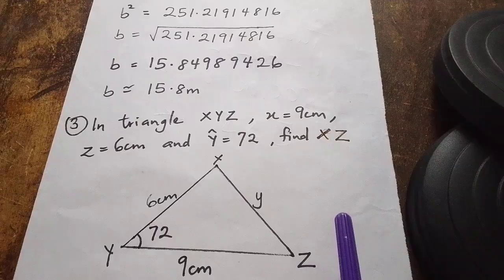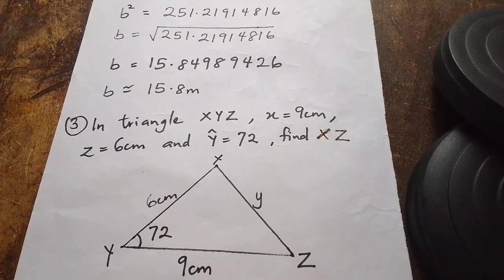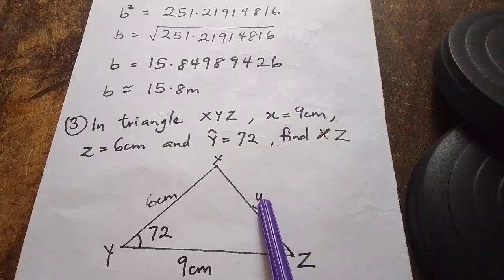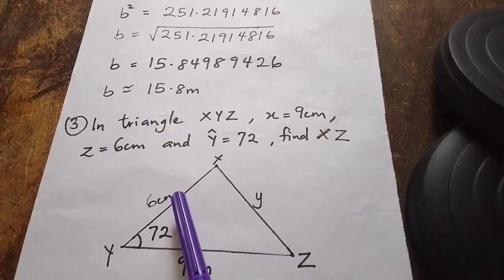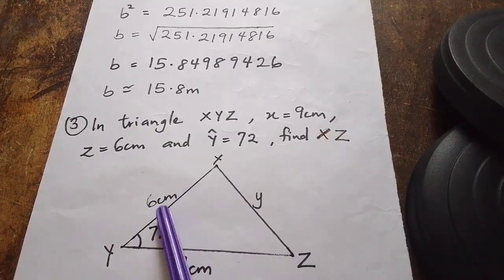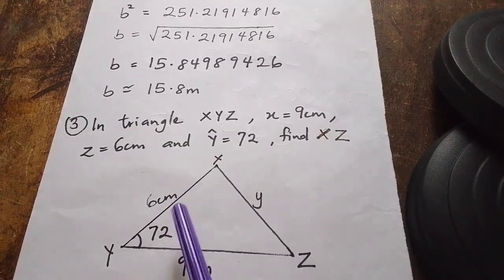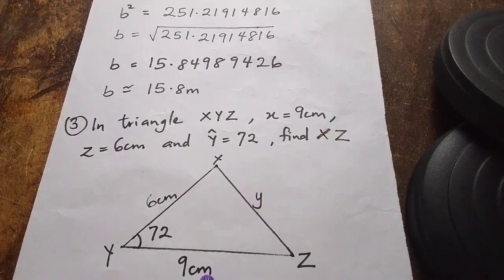Now we are using a different alphabet, but it's still the same format we are going to use for the cosine rule. The cosine rule says that the square of this side y will be equal to the addition of the squares of the other two sides minus 2 times the other two sides cos of angle y.